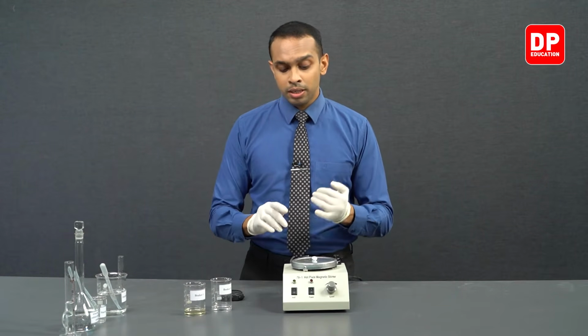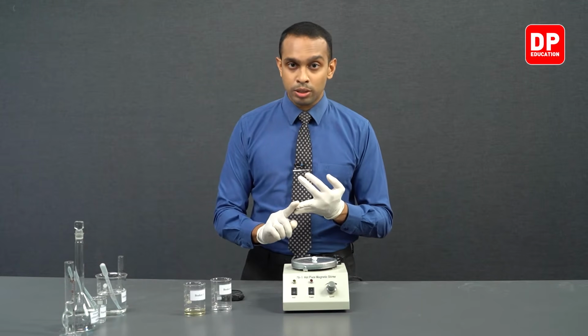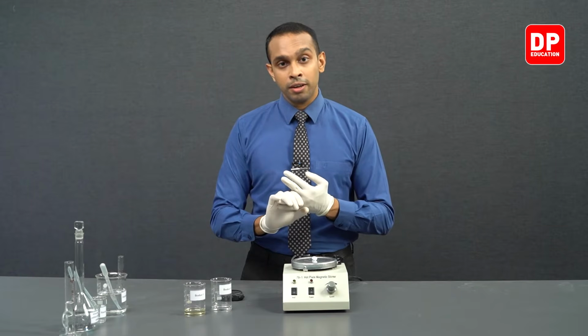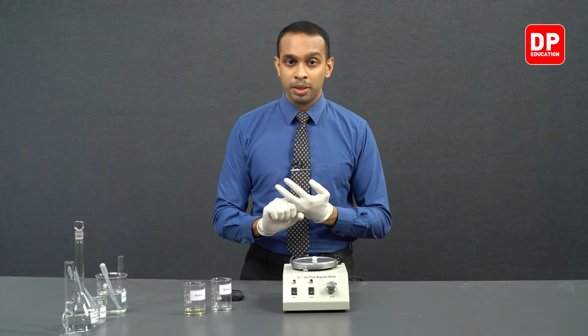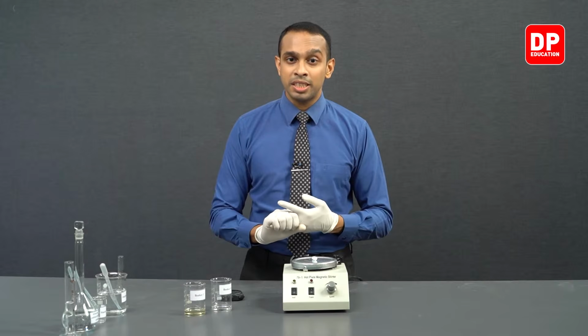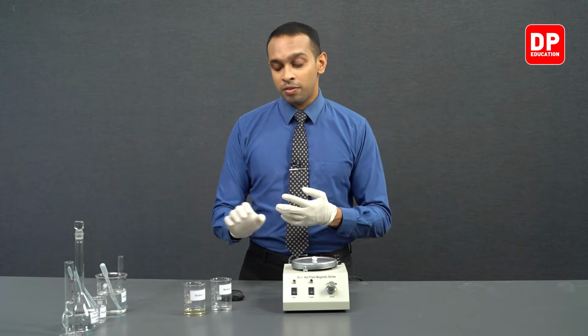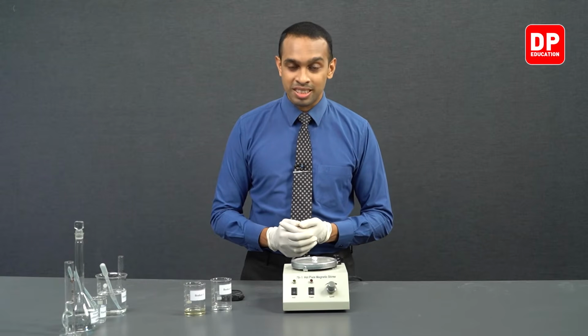So keep in mind, potassium iodide and sodium thiosulfate volumes do not change in the first 5 reactions we will be carrying out here. However, we will be changing the Fe3+ ion solution's volume that we take into these reaction mixtures.